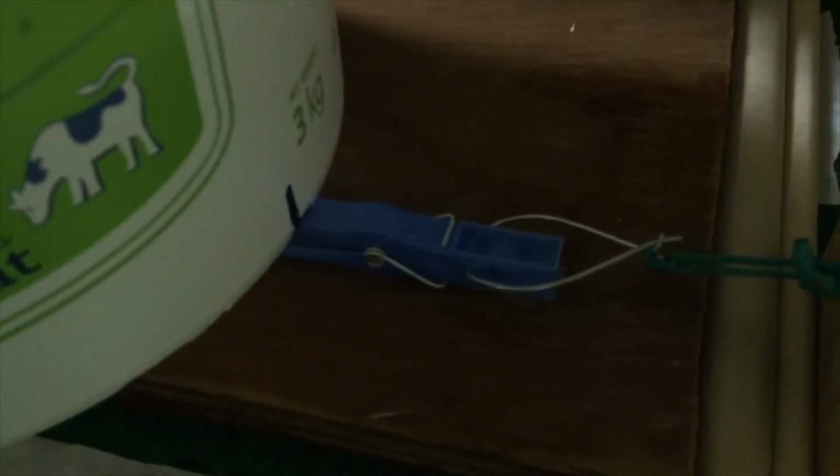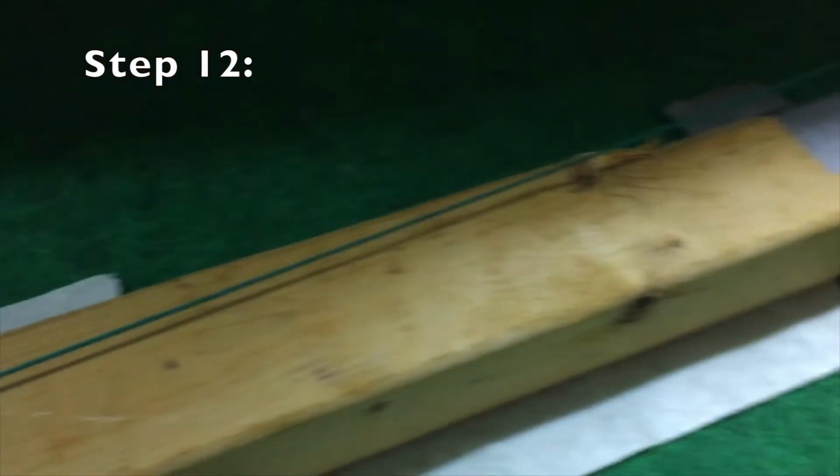bigger bucket. Step 11, the bigger bucket is hanging on a wooden scale where there are two buckets filled with water. So as more water flows into this bucket, its mass increases and it starts to go down. There's this clothespin underneath the bucket, so when the bucket is low enough, it presses onto the clothespin and opens it up.